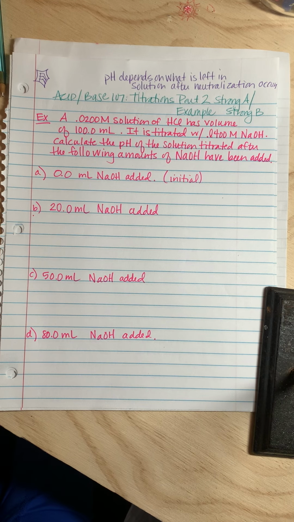So the example question says this: a 0.0200 molar solution of HCl has a volume of 100 milliliters. It is titrated with a 0.0400 molar sodium hydroxide, and you're asked to calculate the pH of the solution after the following amounts of sodium hydroxide have been added.